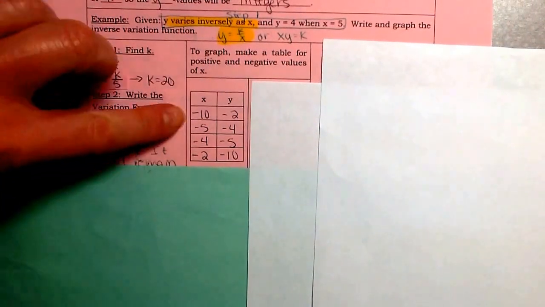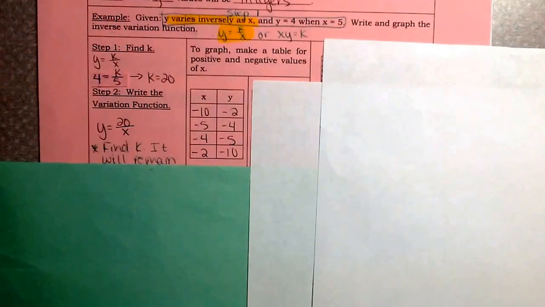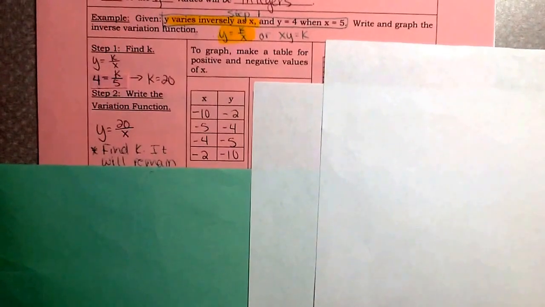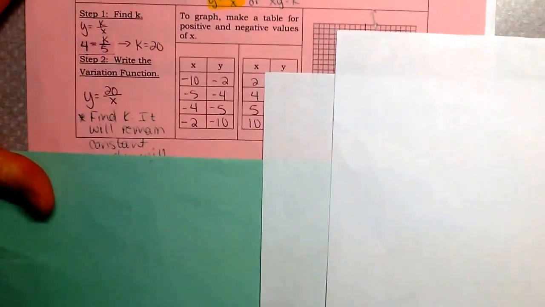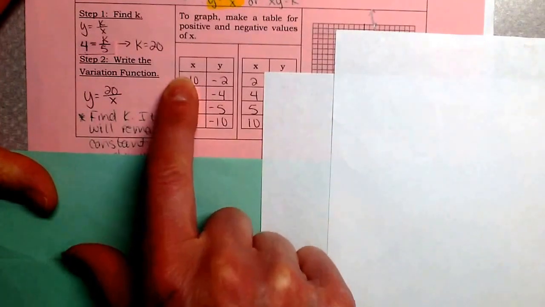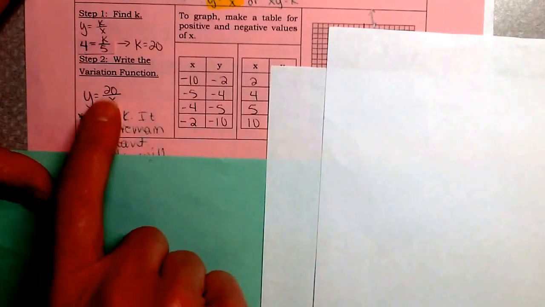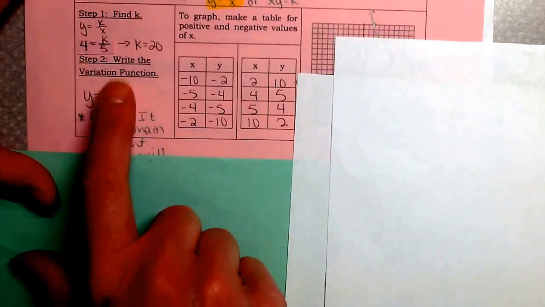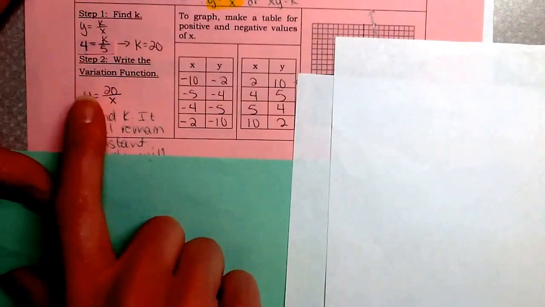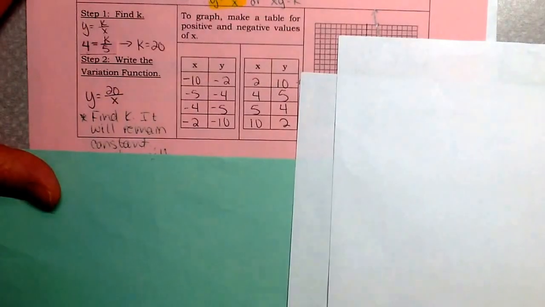Those are going to be negative x values. And then when I choose my positive values for x, I'm just going to make these all positive. So it's going to be 2, 4, 5, and 10 positive values. And then when I substitute 2 into here, 20 divided by 2 is just 10, 20 divided by 4, 20 divided by 5, and 20 divided by 10. So that's going to give me my values for my graph.